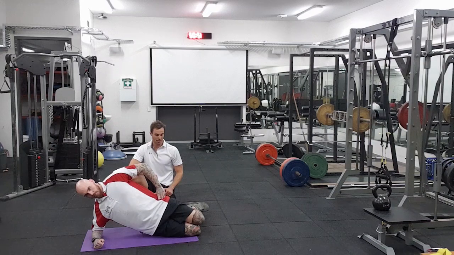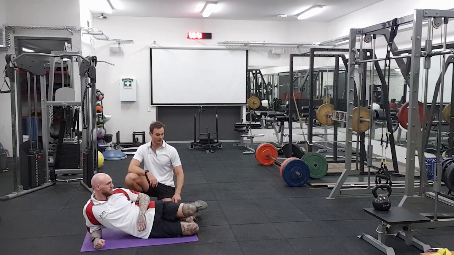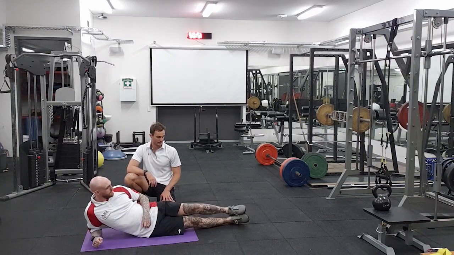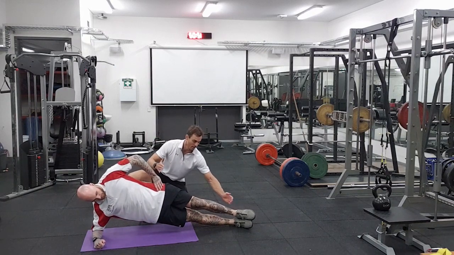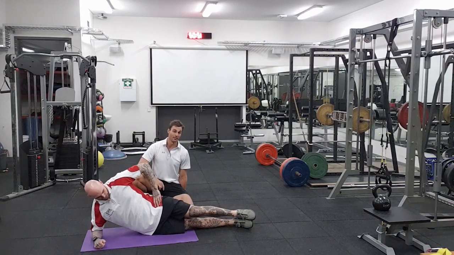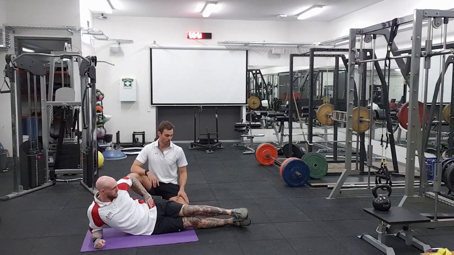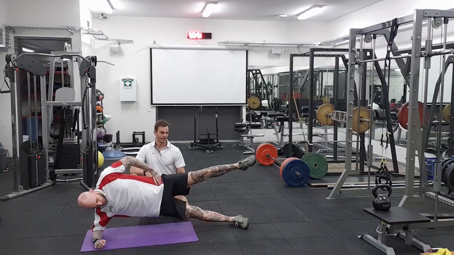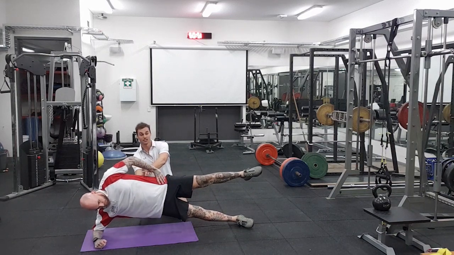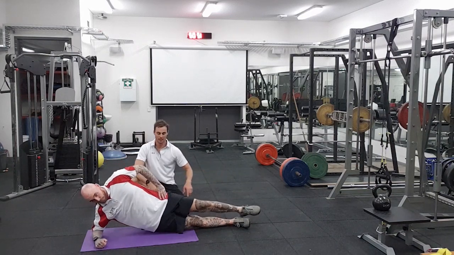We'll do a quick few progressions, let Graham have a quick break. So straight leg. So now, as you can see, just the lever's longer. So you don't always need more weight, you can just make the lever longer. Progress into, we'll do a leg off round. So coming up, and then he's got to maintain this, so we've got a more advanced one here.